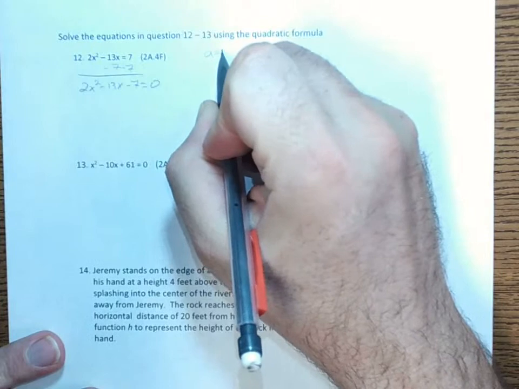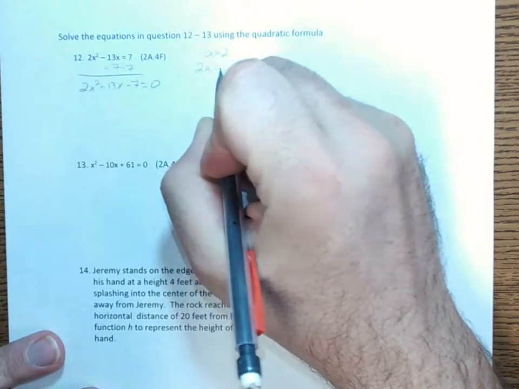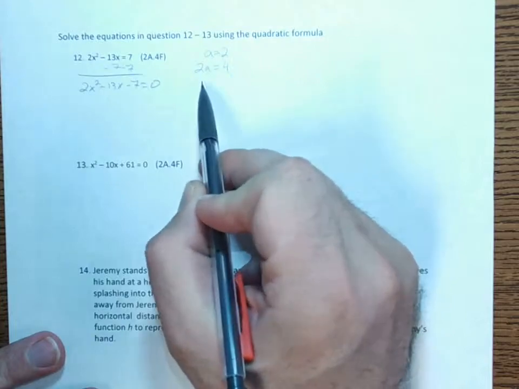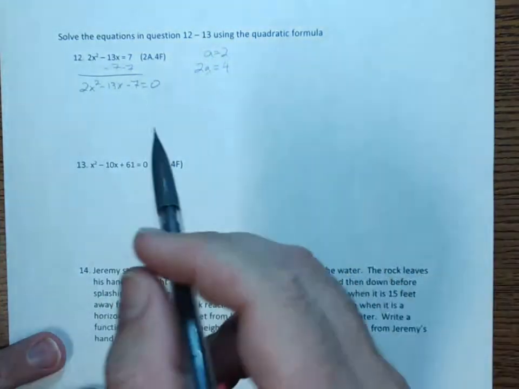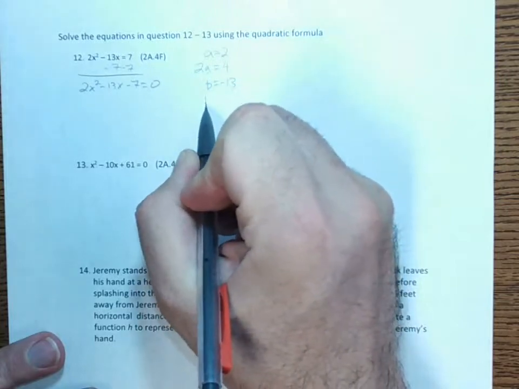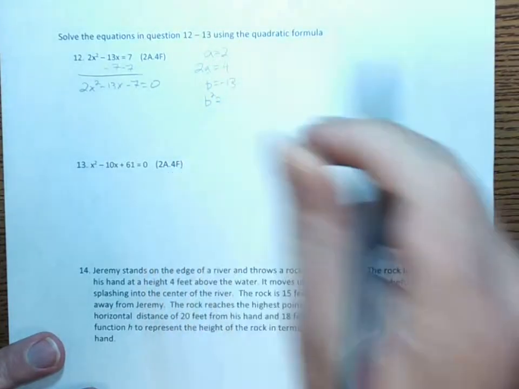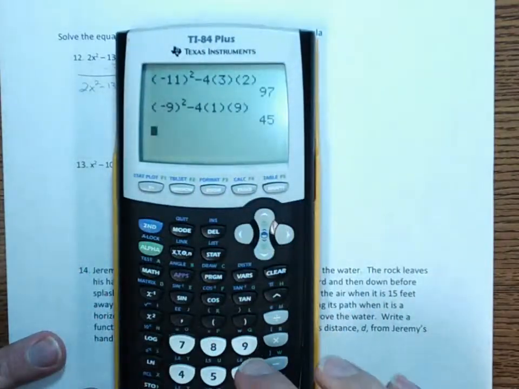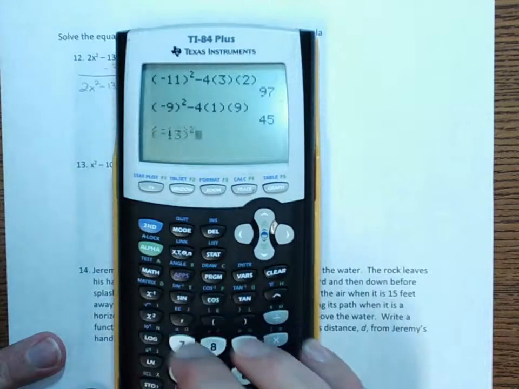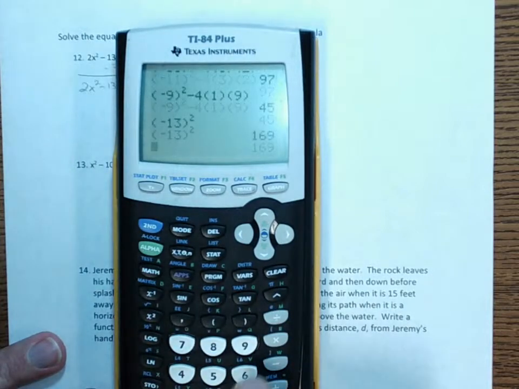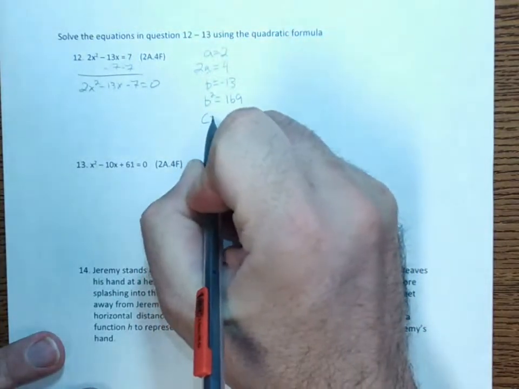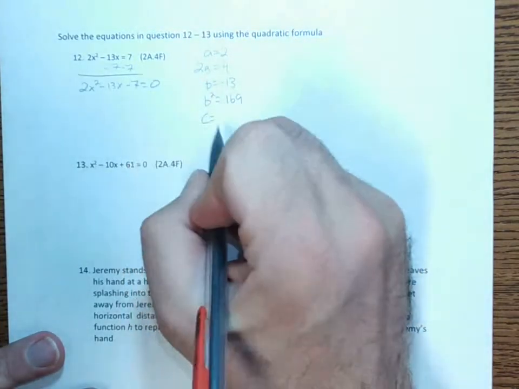So a is going to be 2. I'm going to multiply both of those by 2. 2 times a is 2a, 2 times 2 is 4. So I have 2a equals 4. That'll come in handy here in a second. My b value is going to be negative 13. B squared then will be negative 13 squared. Let me just show you how I do that. Negative 13 in parentheses, and then the square is outside the parentheses. I get 169. My c value is negative 7.